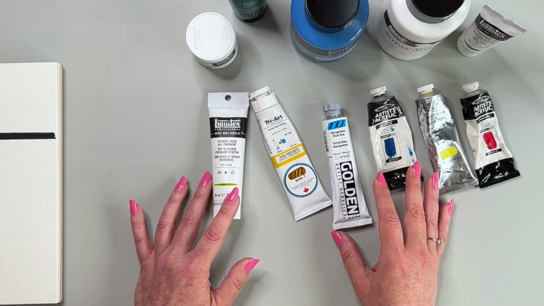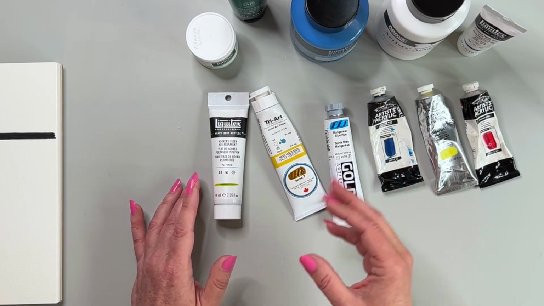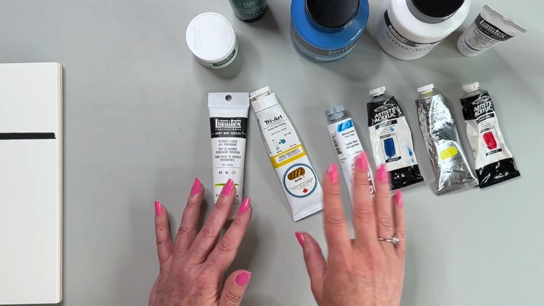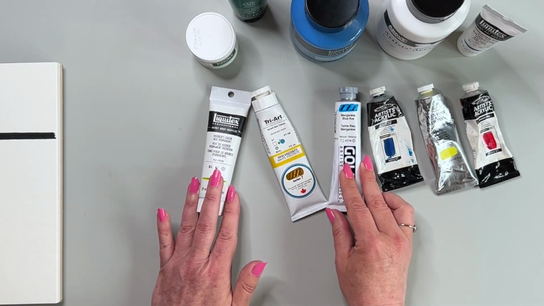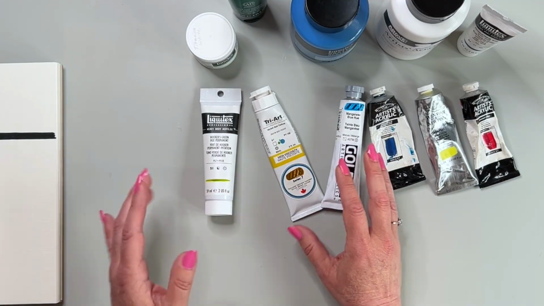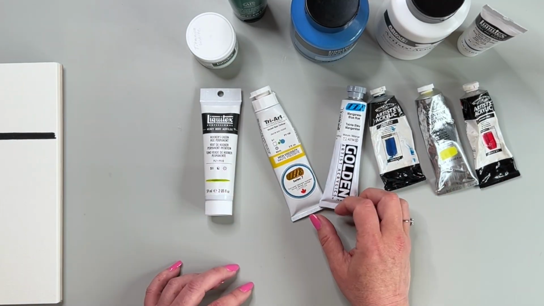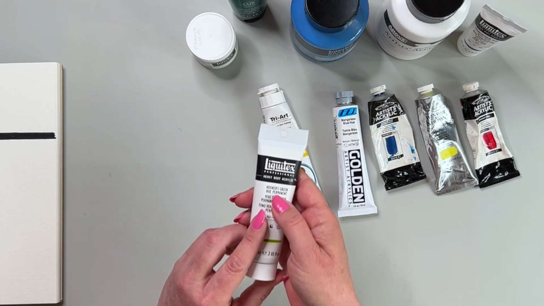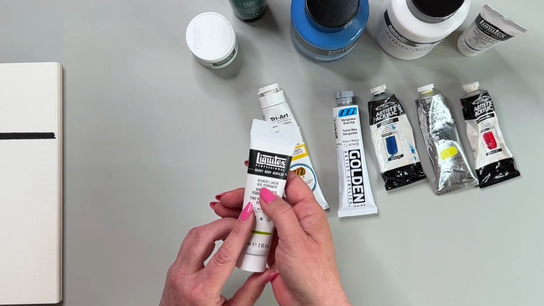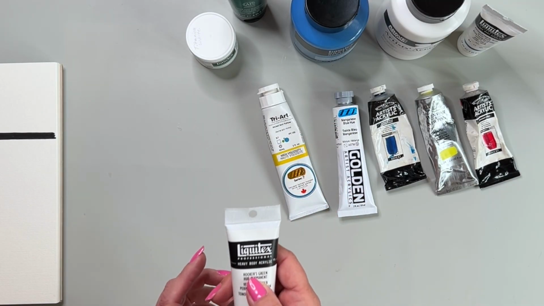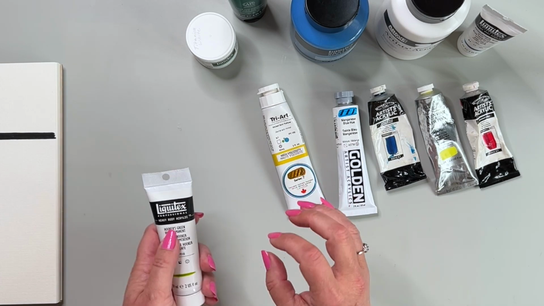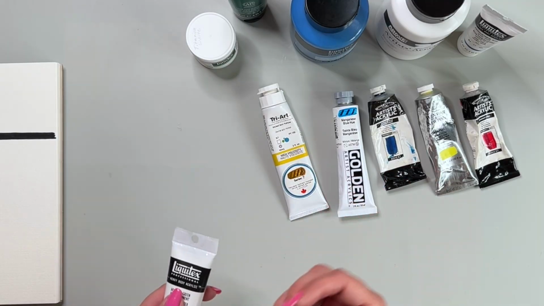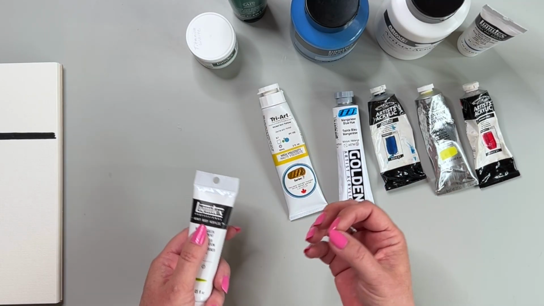I use acrylics, but oil paints and watercolor paints all have the same information on the tubes. So I'll just show you what information you can find and where to find it and why it's important. So let's get started. Of course, the first thing that all tubes have is the name of the color, and each manufacturer has slightly different pigment amounts, or in the case of multi-pigment paint, slightly different pigment colors.